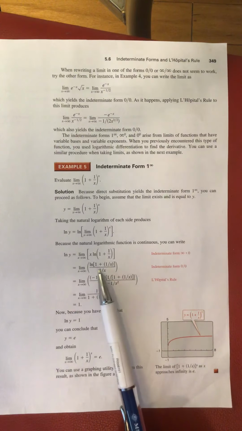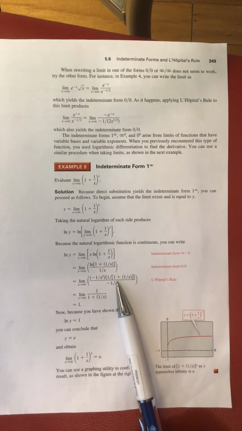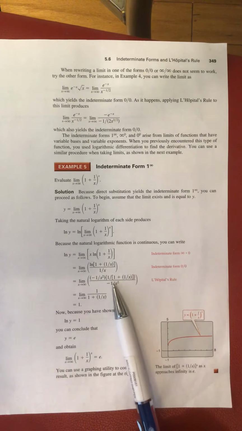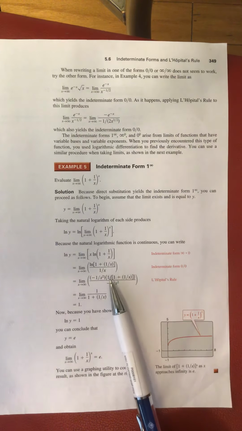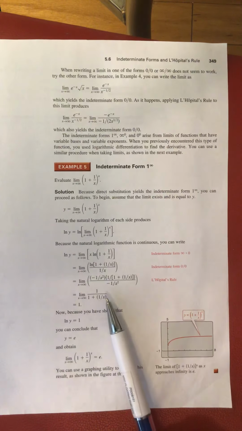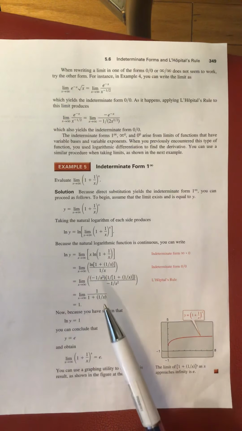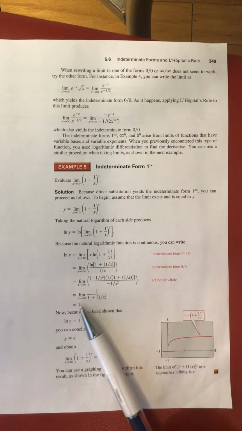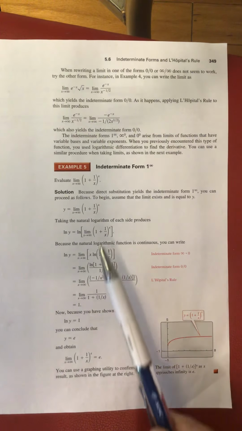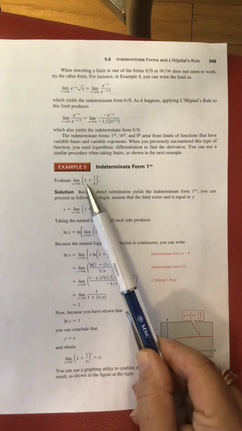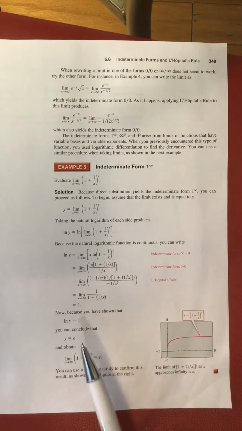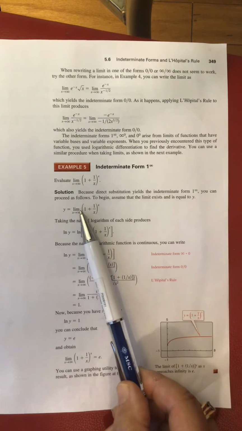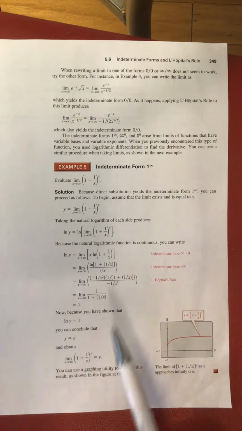du over u. And the derivative of 1 over x is minus 1 over x squared. So this minus 1 over x squared and that minus 1 over x squared cancel each other out to 1. Still left with 1 over 1 plus 1 over x. As x approaches infinity, that's 1 plus 1 over infinity, which is 1. Now, that's not the answer to my question. My question is, what's this limit? This is the answer to the natural log of y. So if the natural log of y is 1, that means y is equal to e, and therefore this limit equals e. In fact, that's the definition.